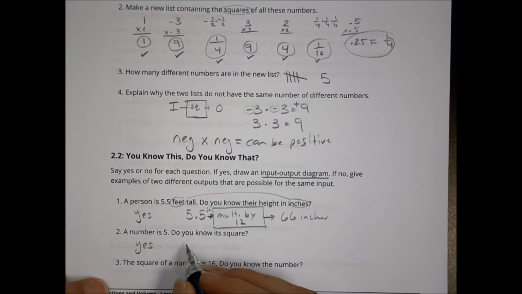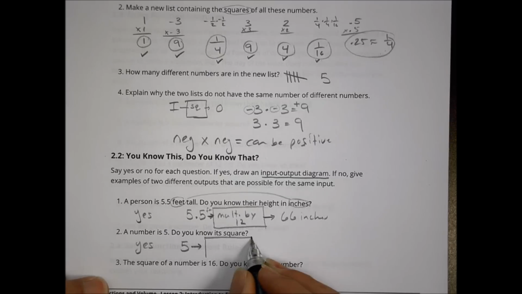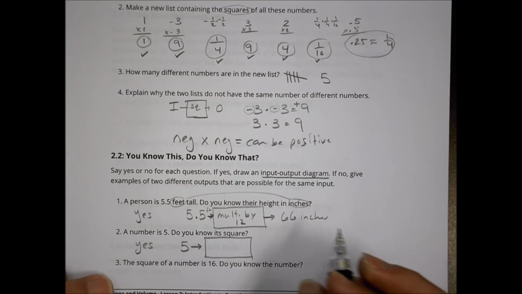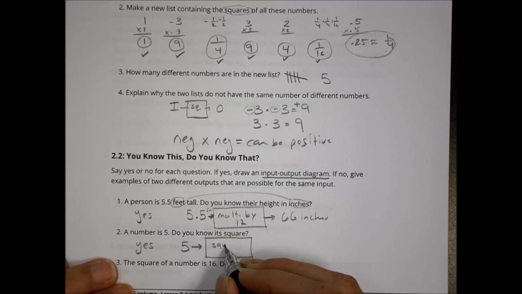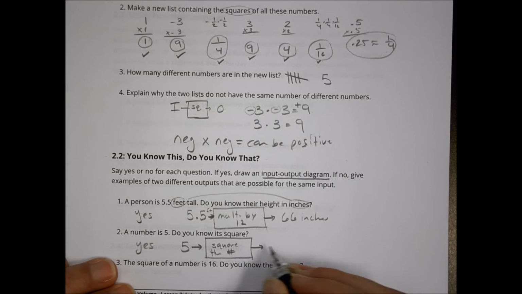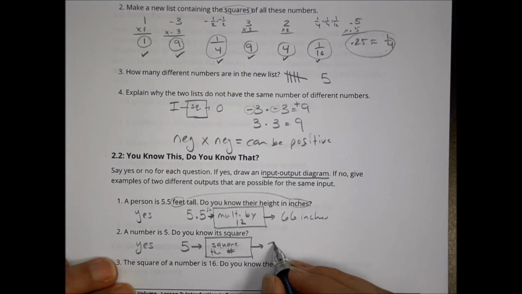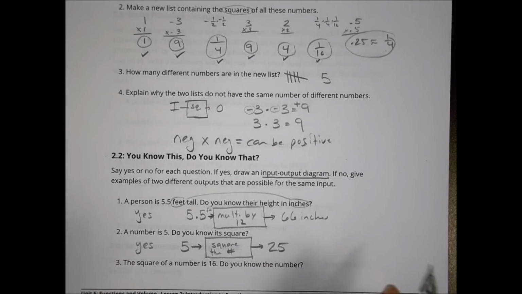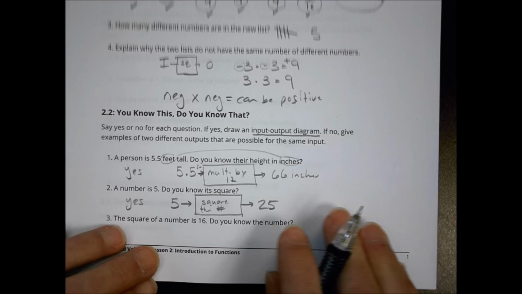Well, again here the answer would be yes. Again, we take the 5 and we're going to input it into our input-output rule here, and we're going to square the number. So when you put the 5 in and we square it, we come out with 25. And that's going to work with pretty much any number we got.